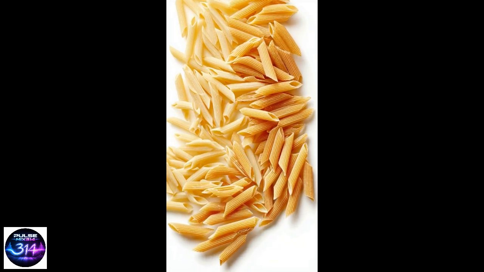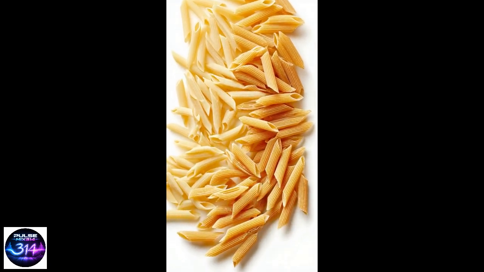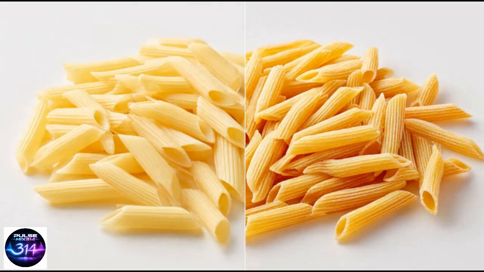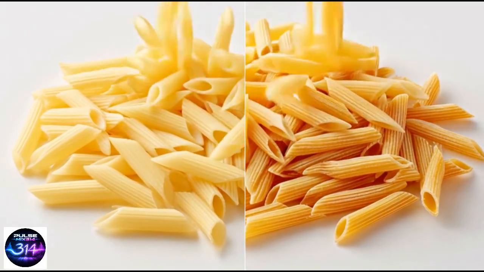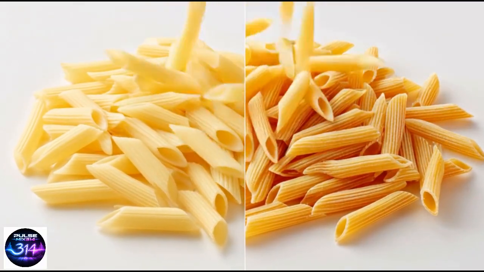a more golden color. Fettuccine is most famously paired with Alfredo sauce, a rich combination of butter and Parmesan cheese that clings to the flat surface of the pasta. It is a staple of Roman cuisine and remains one of the most beloved pasta types globally.